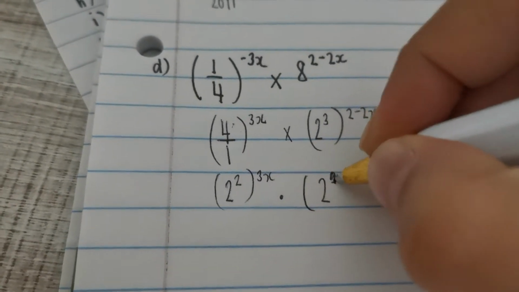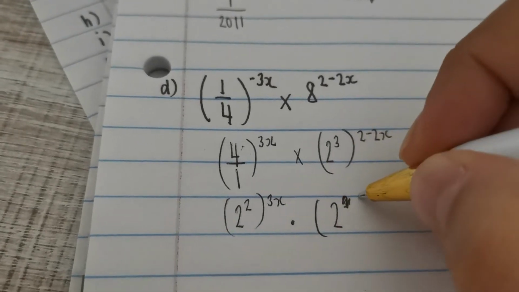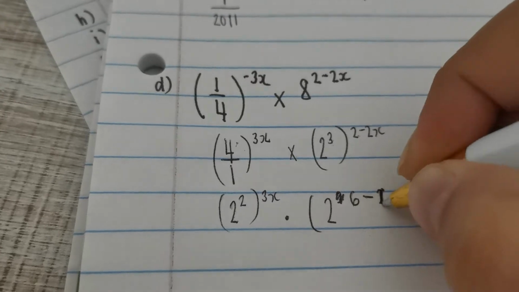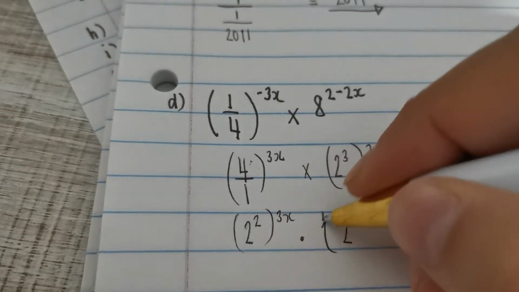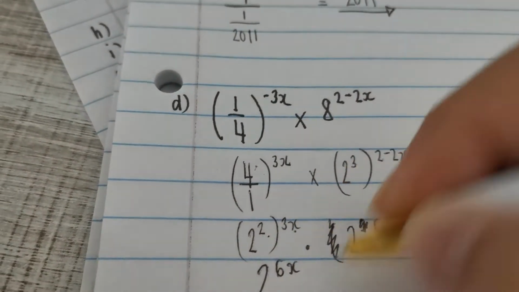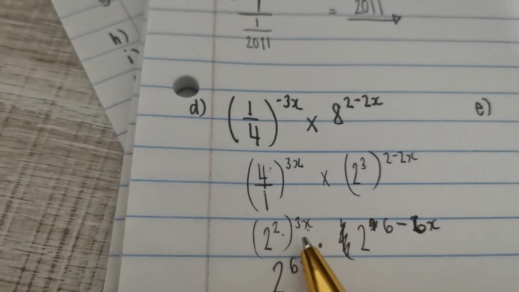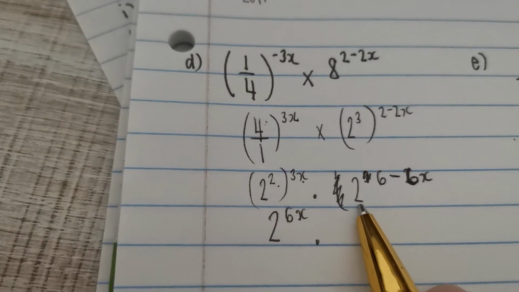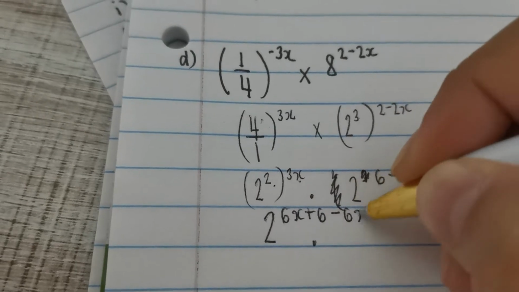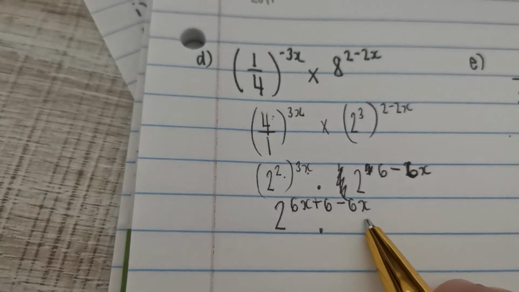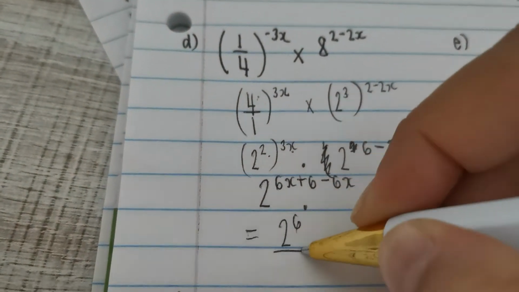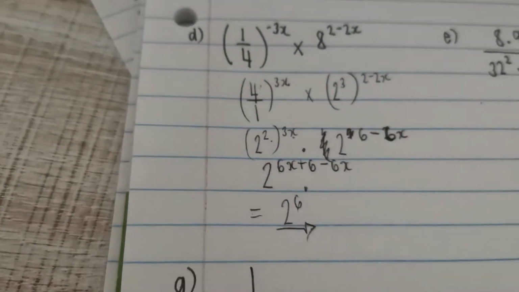Oh, sorry, wait, let's jump steps. 3 times 2 is 6, and 3 times -2 is -6x. Okay, I don't need the bracket anymore. 2 times this 3x giving me 2 to the power of 6x times, oh, I'm going to add, because the base here and this base here are the same, I can add the exponents. So plus 6 minus 6x. 6x minus 6x gives me 0, and I'm left behind with the 6. So 2 to the power of 6.